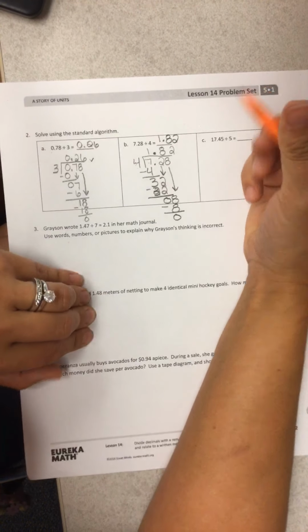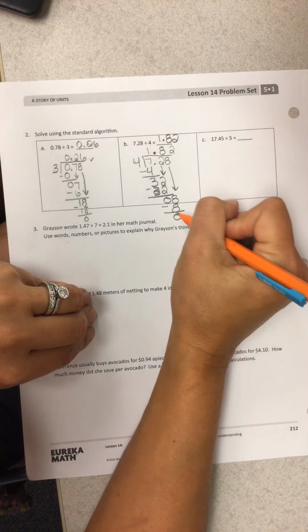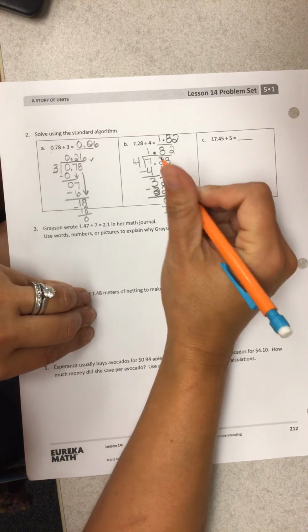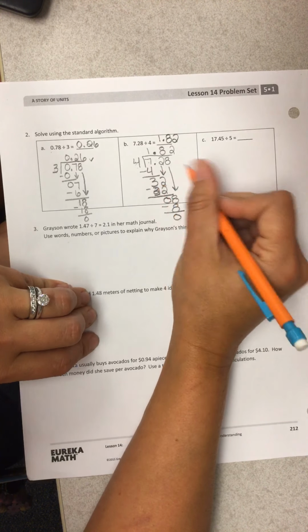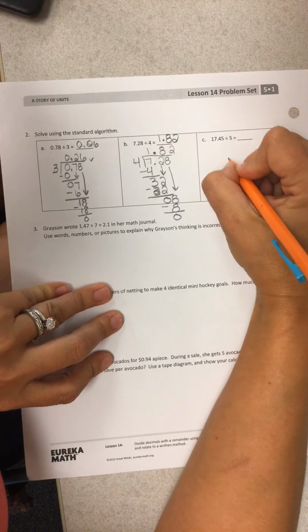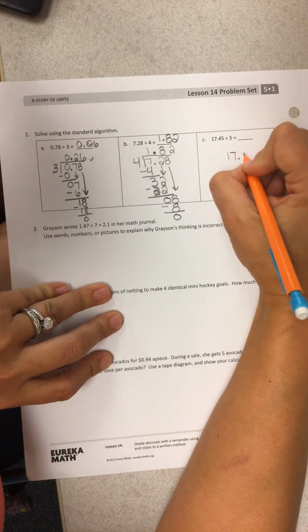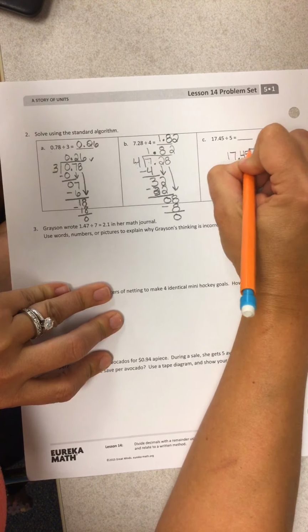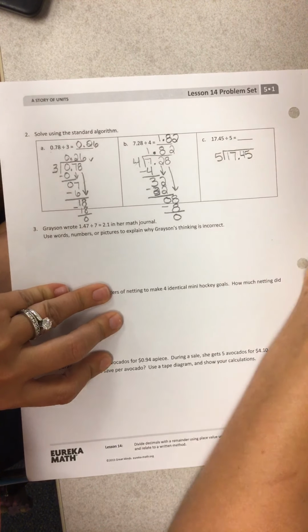I am going to tell you one thing on these problems. If you do have a remainder or anything left over after you've used all those numbers, you need to go back and check your work. Okay, so then I'm going to go ahead and do this last one of 17 and 45 hundredths. I'm dividing it by 5.